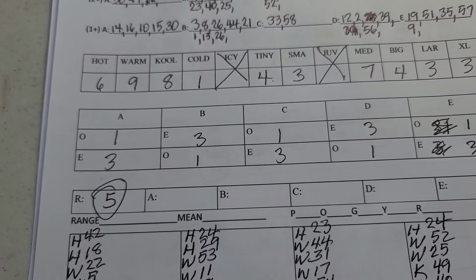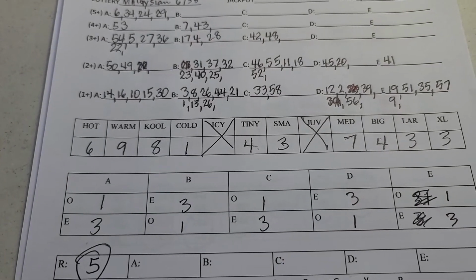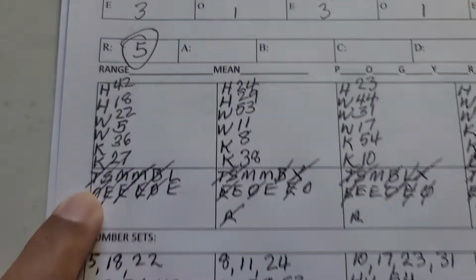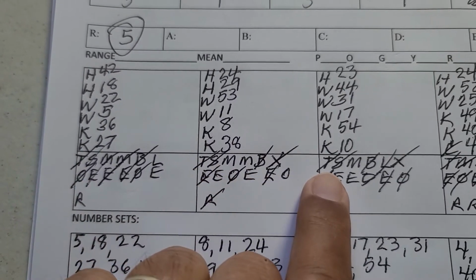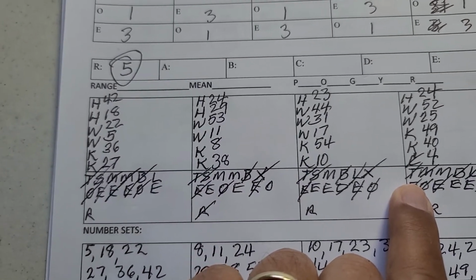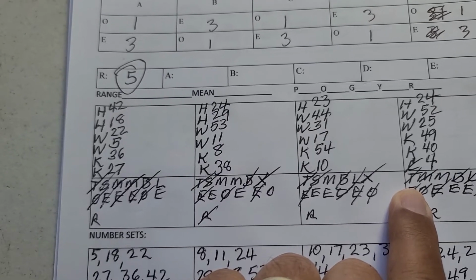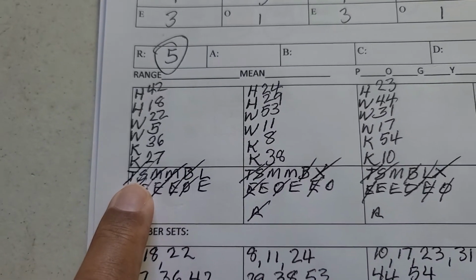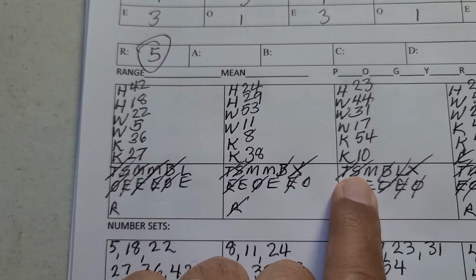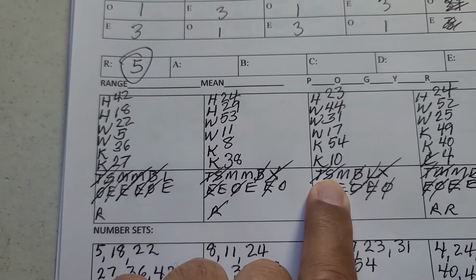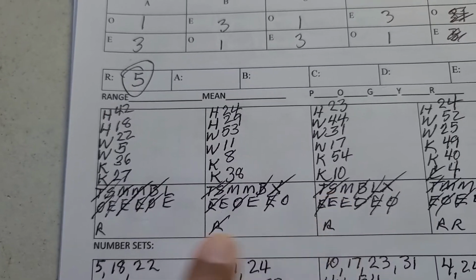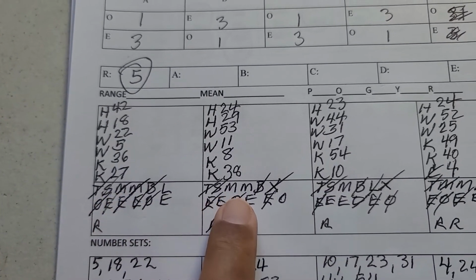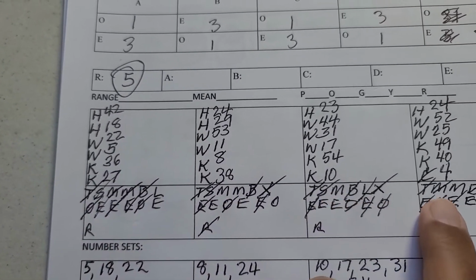And then we needed to have 4 T's. So we got 4 T's: 1, 2, 3, 4. Yes. We need 3 S's: 1, 2, 3. We got the 3 S's. We need 7 M's: 1, 2, 3, 4, 5, 6, 7.